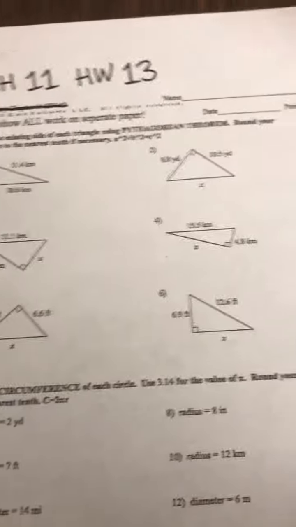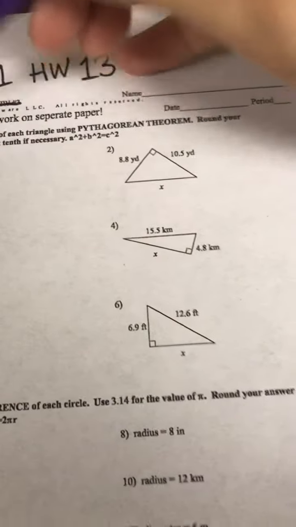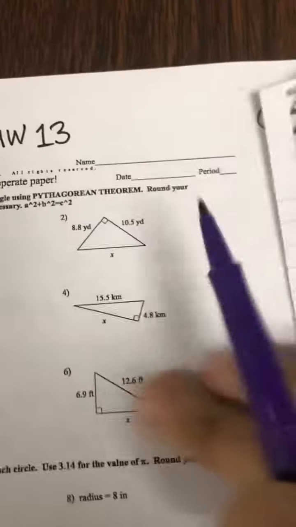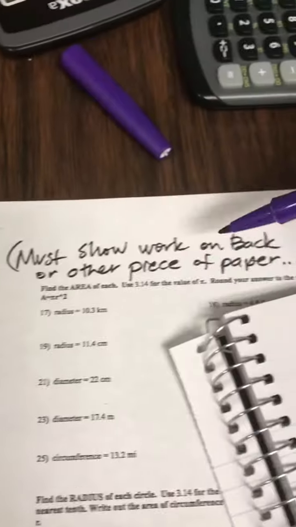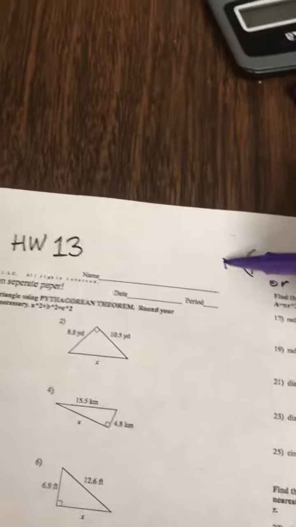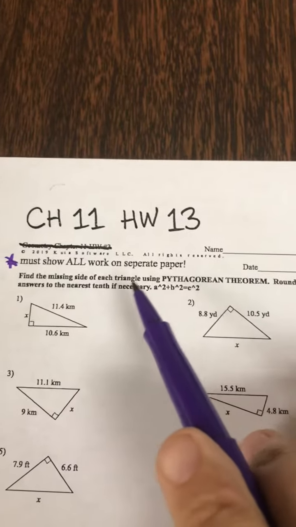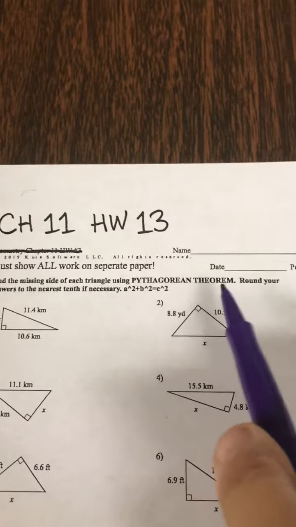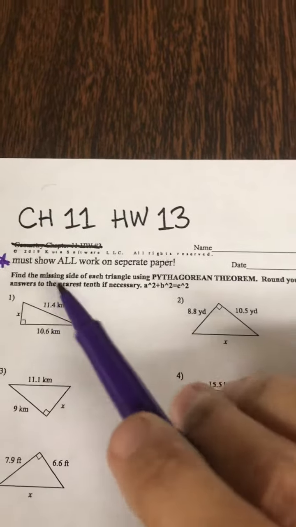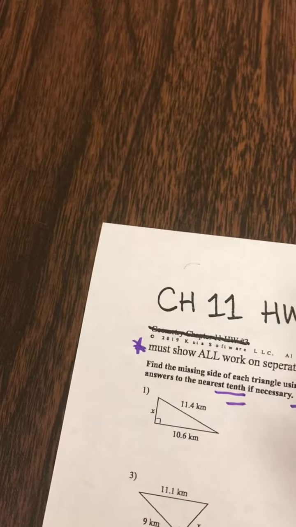1113. It says here, must show all your work on a separate piece of paper. Must show all your work on the back or another piece of paper. This is super important, so make sure you are doing that or I can't give credit. So it says, find the missing side of each triangle using the Pythagorean theorem and round your answer to the nearest tenth if you need to.